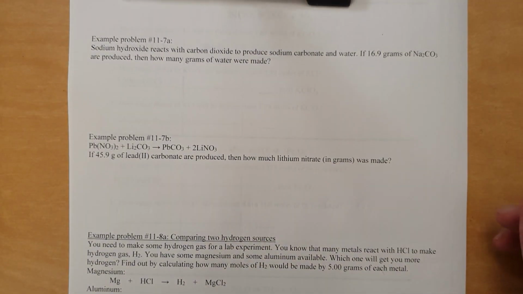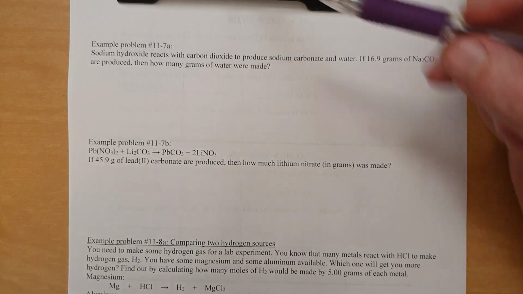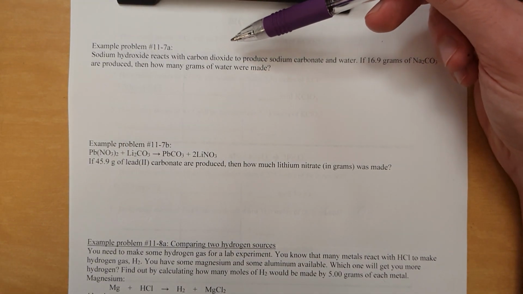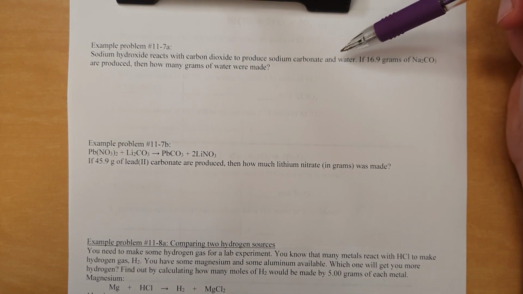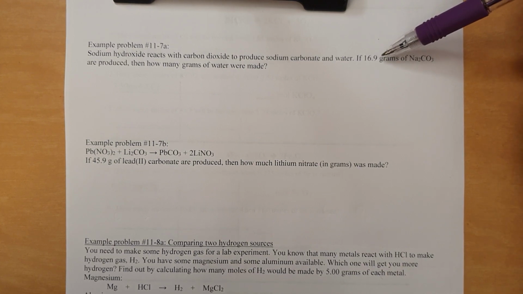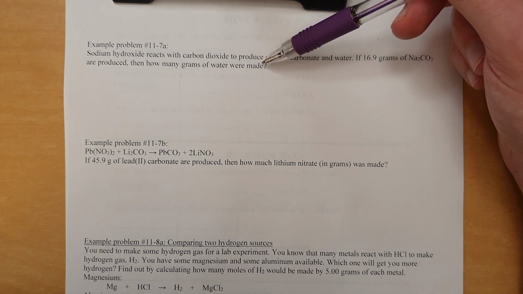11.7a. All right. Sodium hydroxide reacts with carbon dioxide to produce sodium carbonate and water. If that many grams of sodium carbonate are produced, then how many grams of water were made?